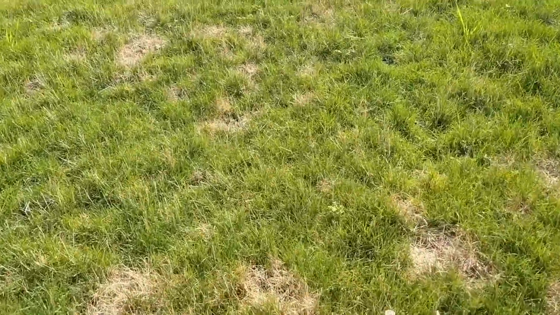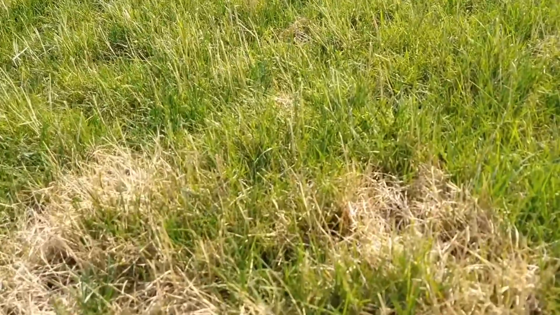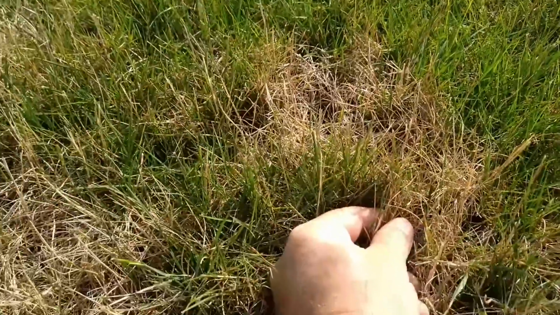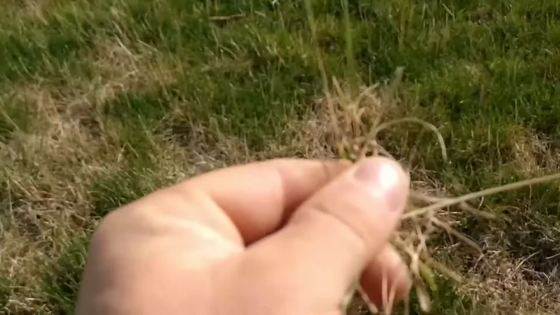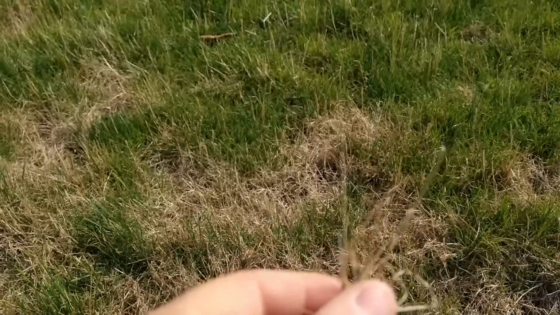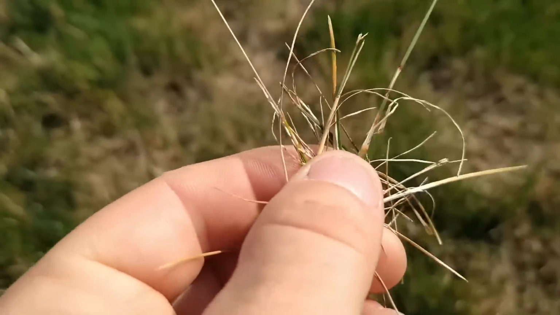So I'm going to select some grass here where it's not completely dead, but it's starting to discolor and die. So I'm just going to pull some out right here. And then as we look at this, you can see on this grass, hopefully you can see, get a good spot. Set it down.